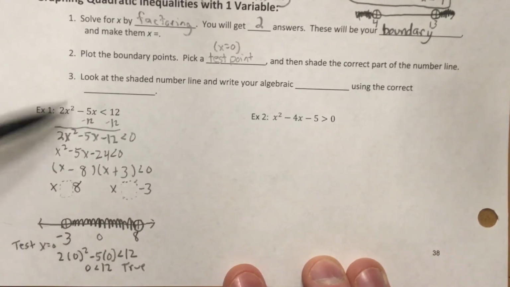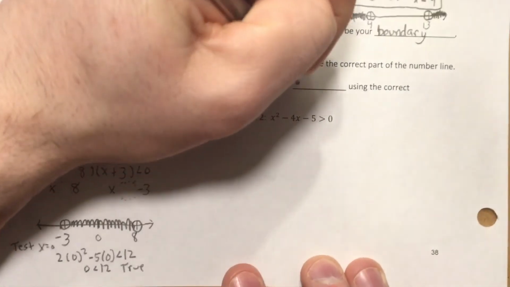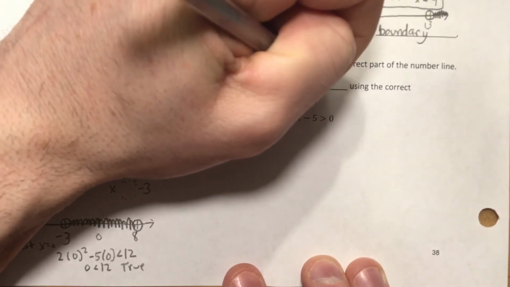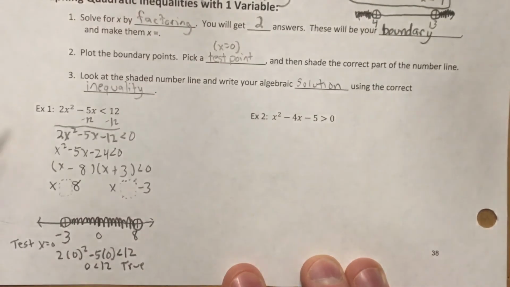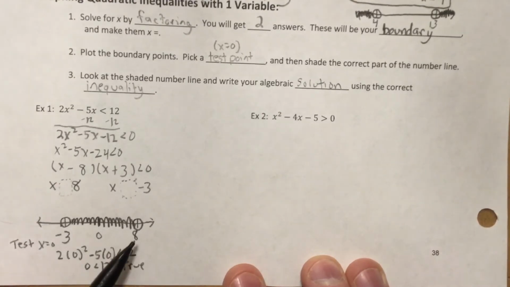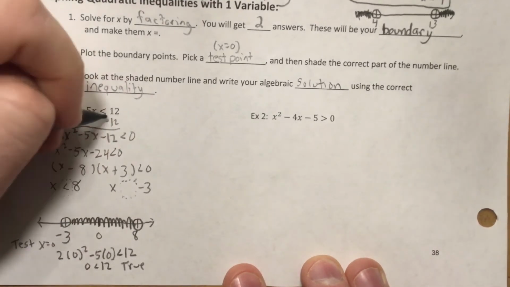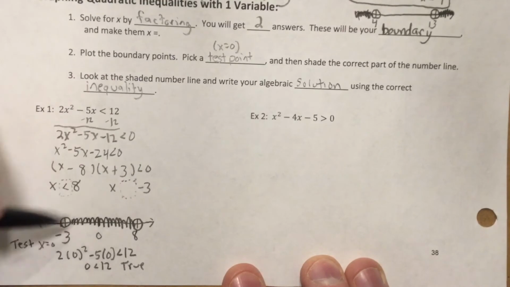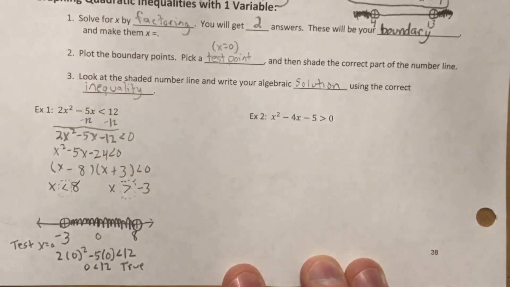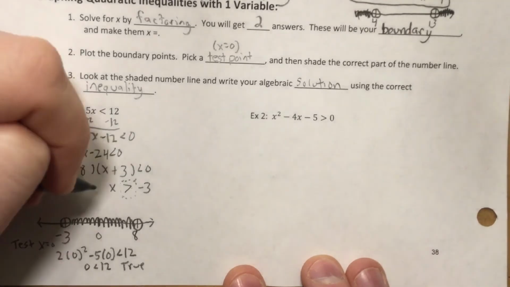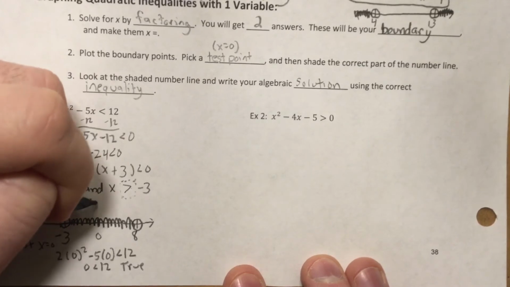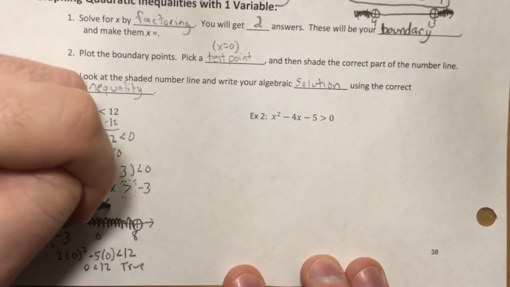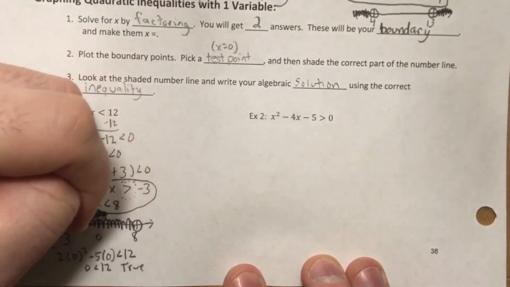So now that we have the graphic solution, we're going to go back, look at the shaded number line, and write your algebraic solution using the correct inequality. So now I need to figure out what inequality is going to go here. So if I'm looking at the 8, it's shading less than 8. So I'm going to go less than. There's no equal to, so it's just less than. And then here's my -3. It's greater than that. Again, no equal to. And I just put my proper word in between. Since the shading's in the middle, I would put the word and. Again, if you want to write it as like a domain or a compound inequality, you could write it as -3 is less than x, which is less than 8. You don't need both, just whichever one you want.